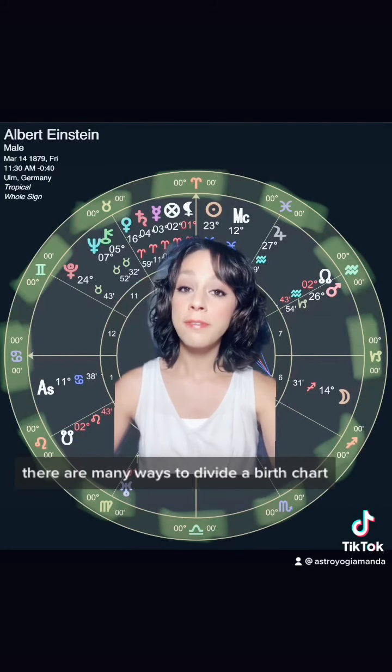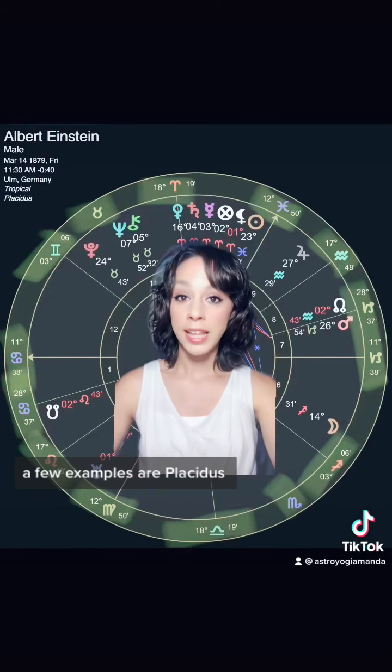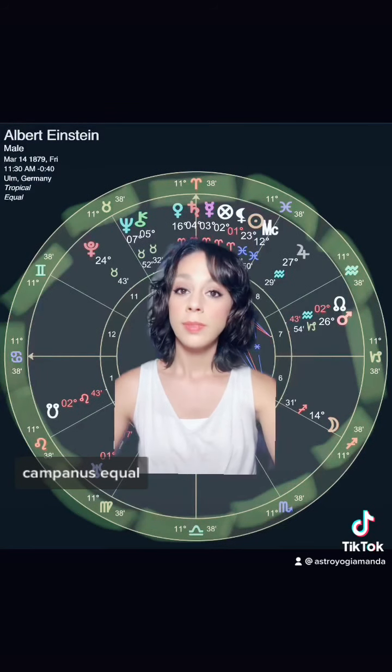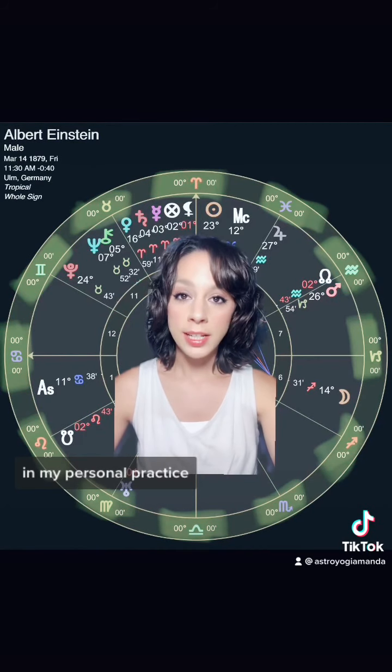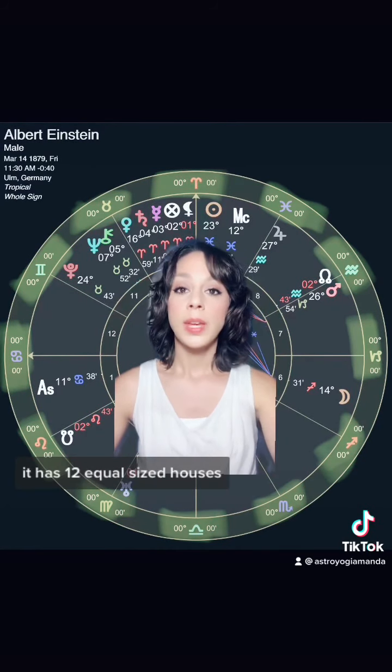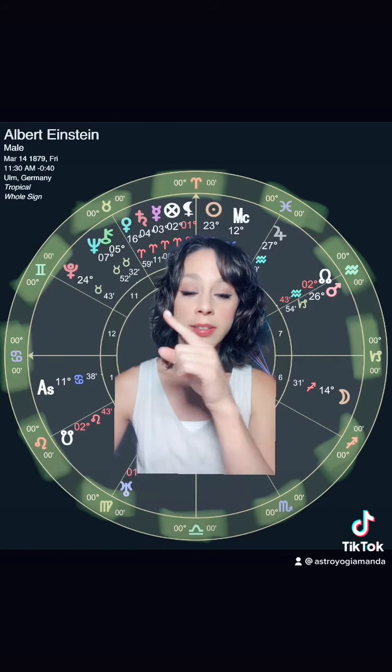There are many ways to divide a birth chart. These differing methods of house division have different names. A few examples are Placidus, Porphyry, Regiomontanus, Koch, Campanus, Equal, and whole sign houses. In my personal practice, I use whole sign houses. It has 12 equal-sized houses with one sign per house. Each house is 30 degrees, and each house cusp begins at 0 degrees of each sign.